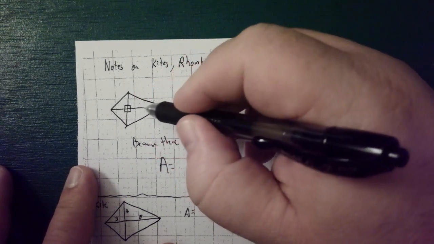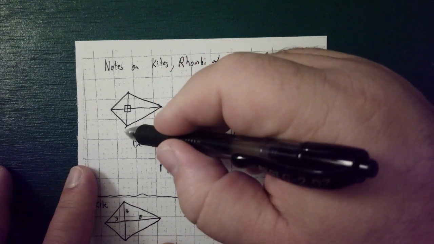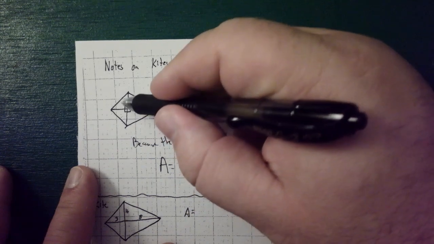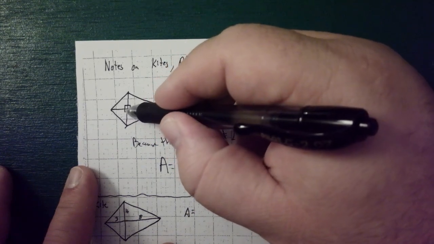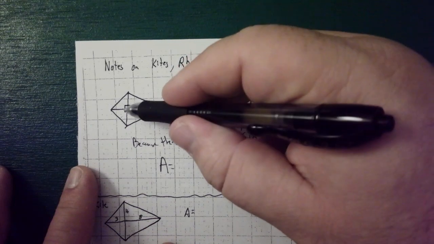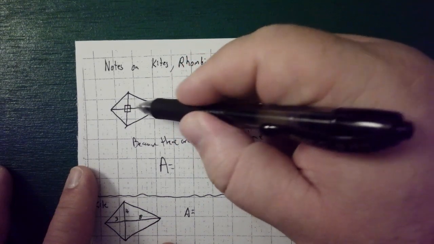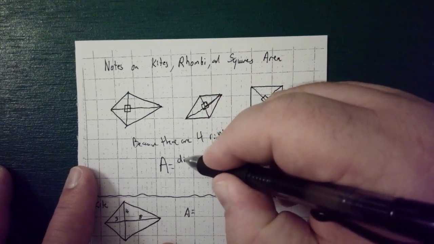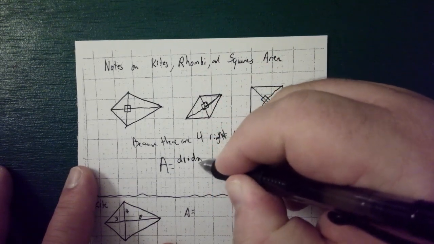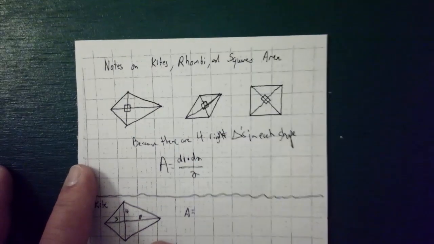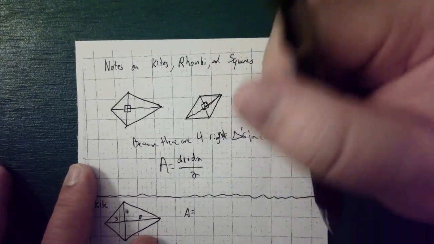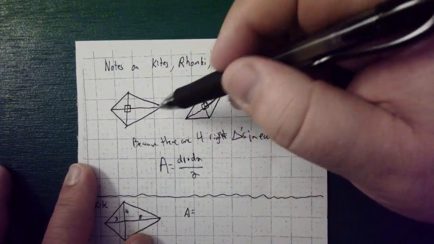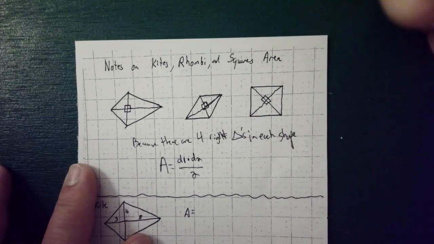we can take this diagonal and this diagonal, okay? This entire diagonal and this entire diagonal. See, this entire diagonal would be the base of these 2 triangles, and this part of the diagonal would be the height of those 2 triangles, and this part would be the height of these 2 triangles. Anyways, we take diagonal 1 times diagonal 2 and divide it by 2. It's kind of like base times height divided by 2, except we're talking about the diagonals, because there are 4 right triangles inside each one of these.